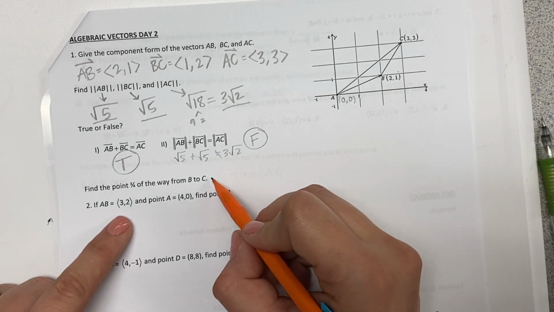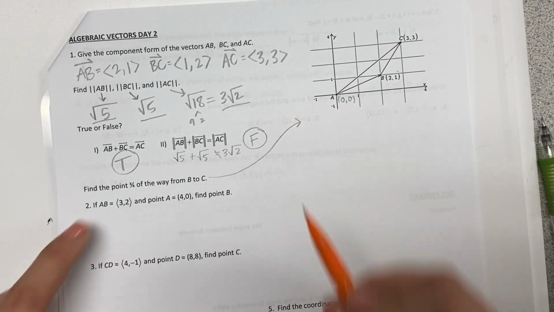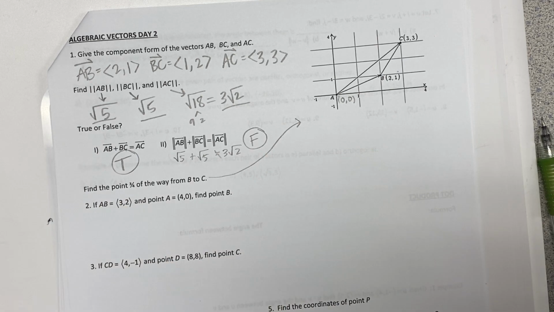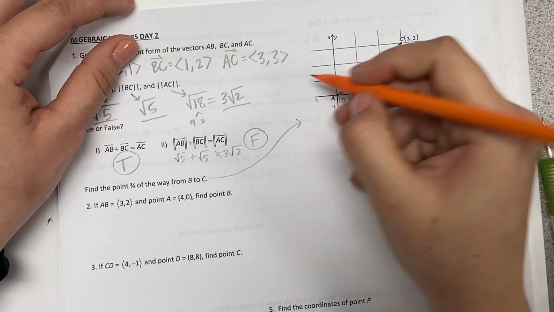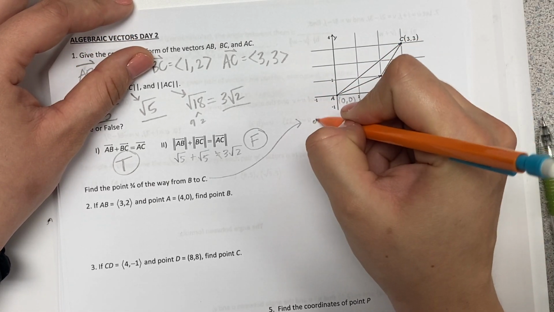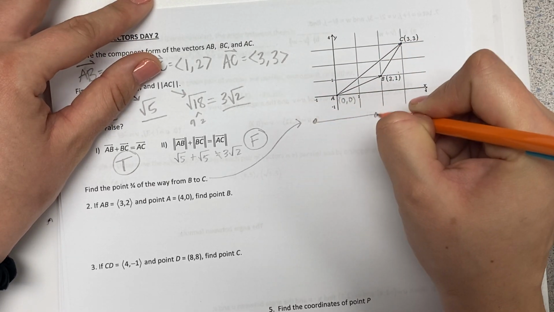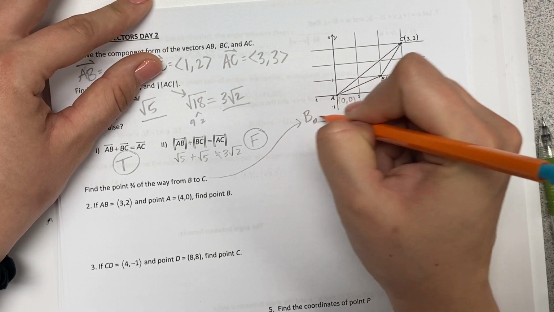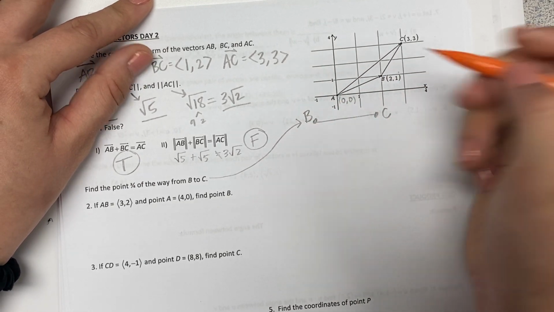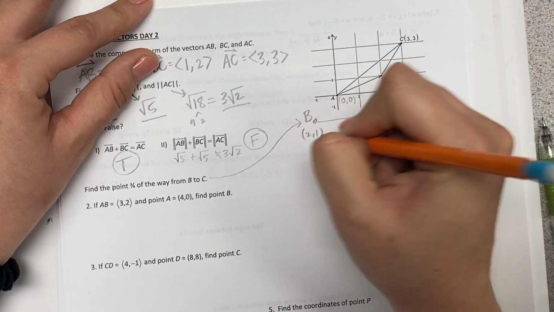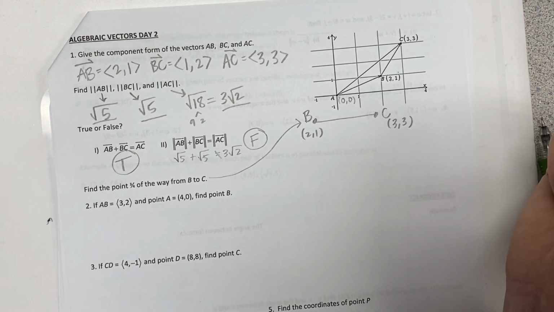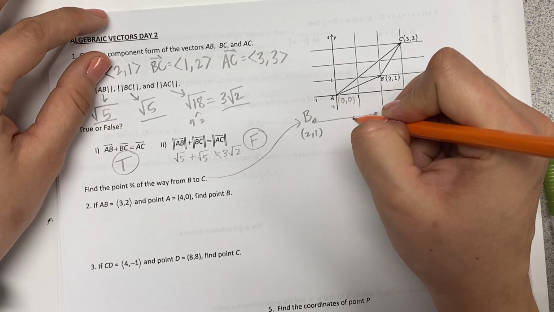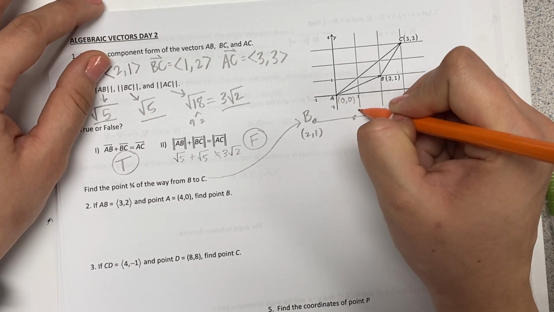Okay, this little guy is stuck in here, but we're still going to do it because we're not afraid. We'll just move her over here. So find the point 3/4 of the way from B to C. I'm going to redraw it. B is 2, 1. C is 3, 3. I'm going 3/4 of the way. Let's call this P.